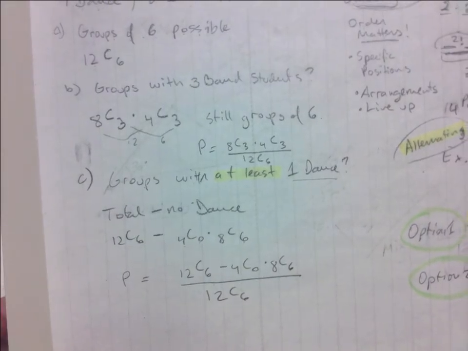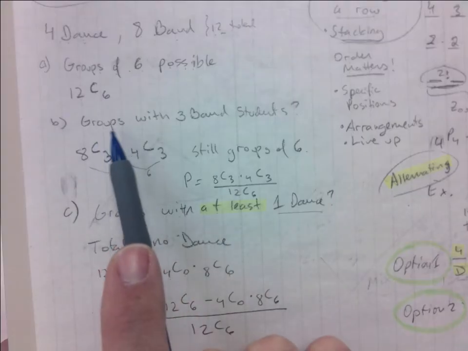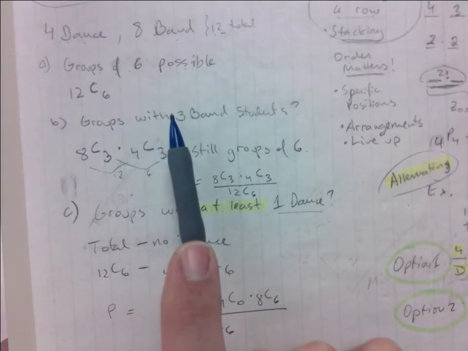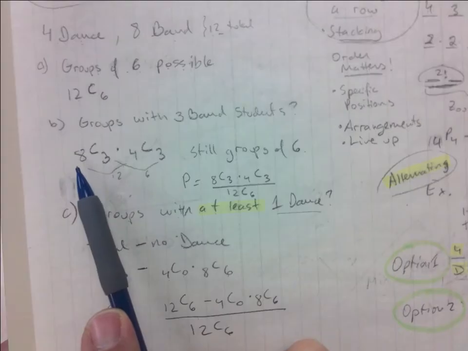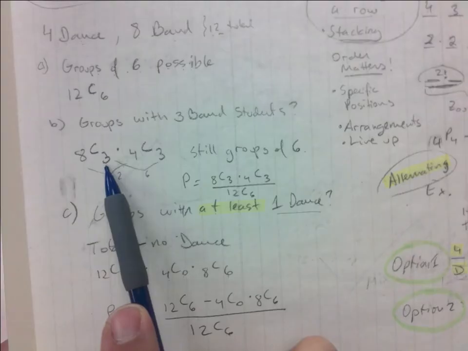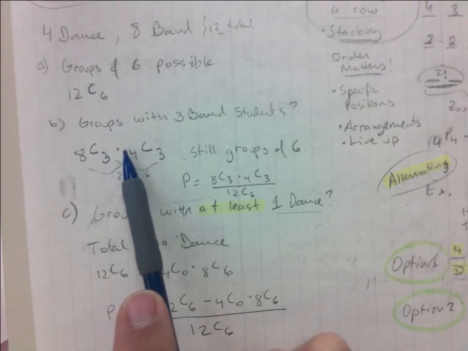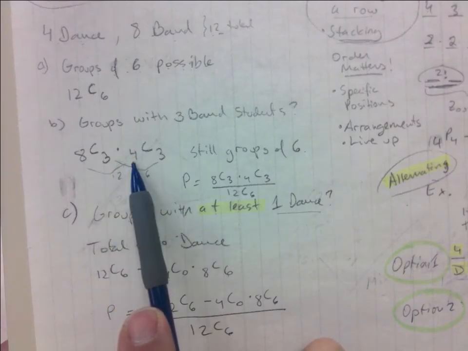Same with hands of cards, right? So let's say, let's go up here real quick. You wanted a hand of cards where you have 3 aces. Okay, how would this change? Out of the 4 aces, we're going to choose 3. And how many are left? Because you need to make sure these 2 numbers add up to 52 if it's cards, right?